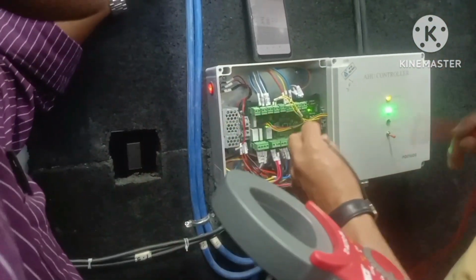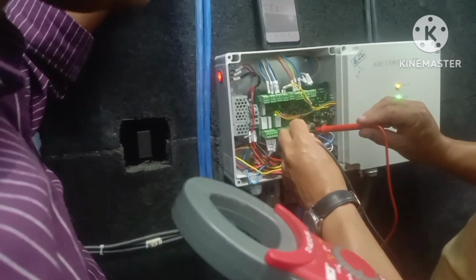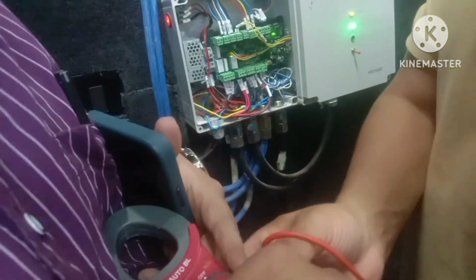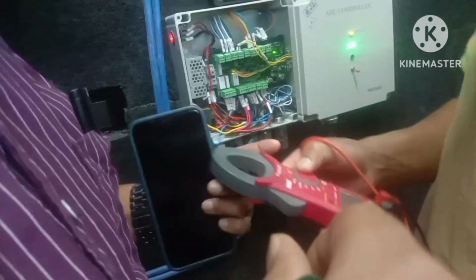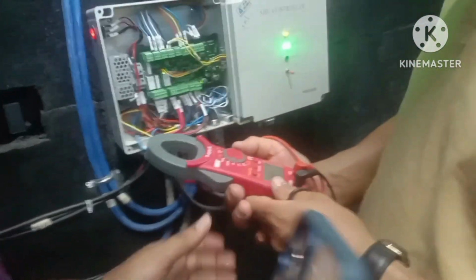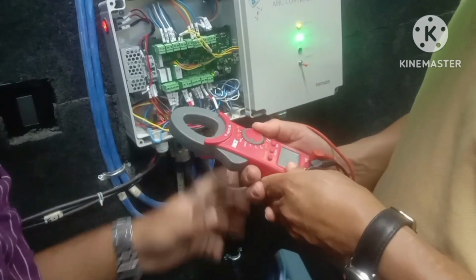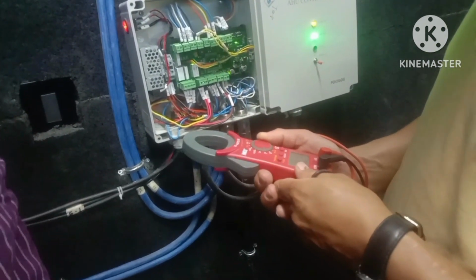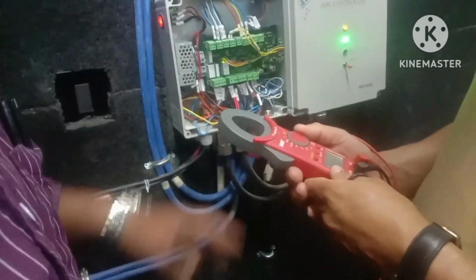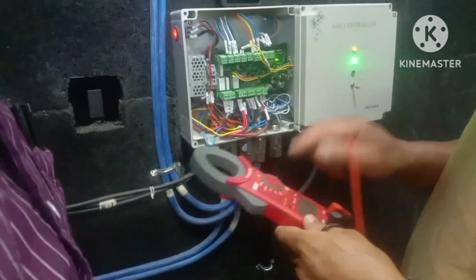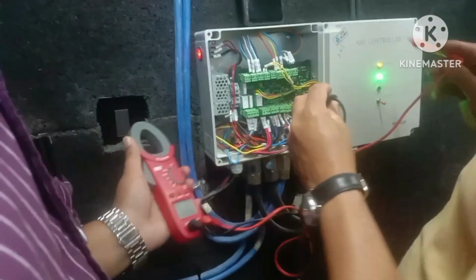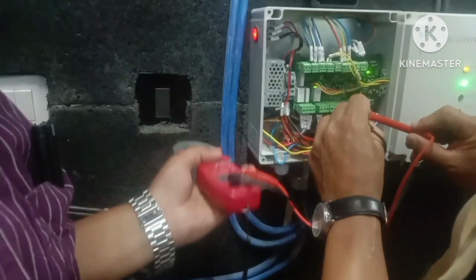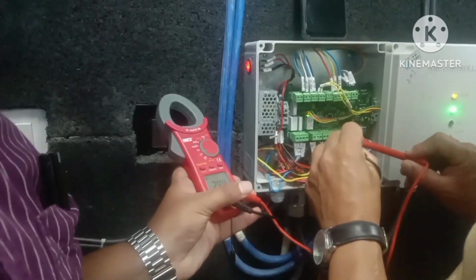DC है बना है इसको. Negative, positive. AC, sorry. ये DC है ना? Yeah. Now it's in DC. Please check. 24 volt is coming. 24.4.